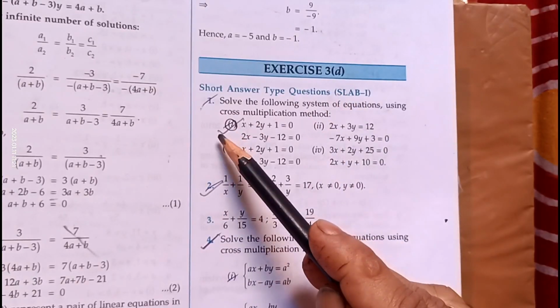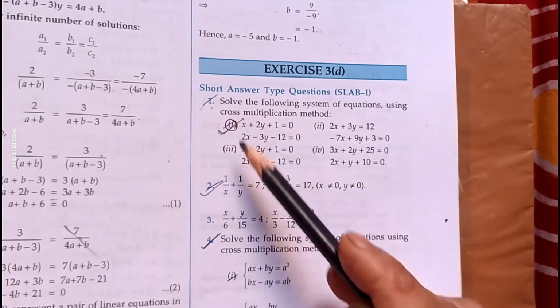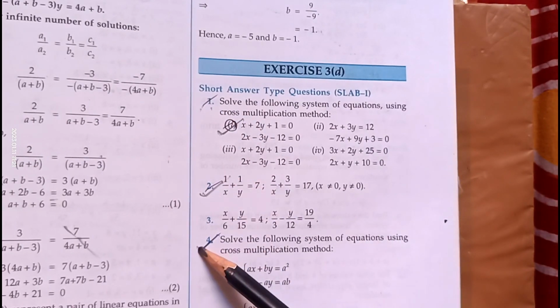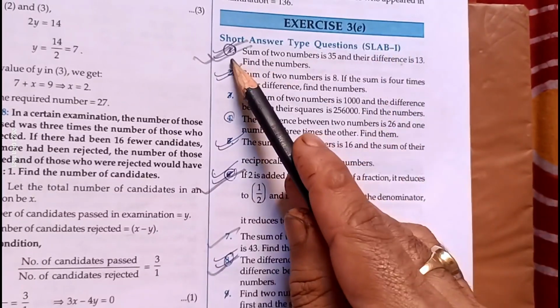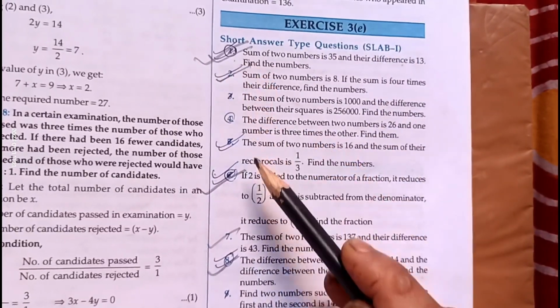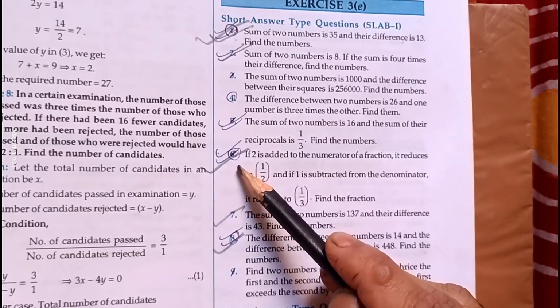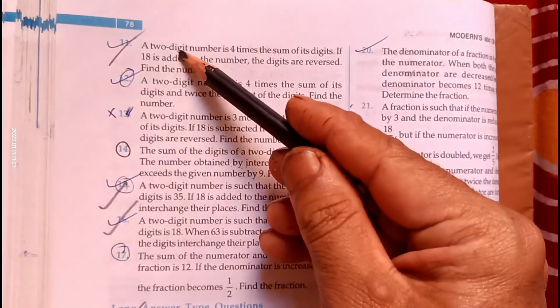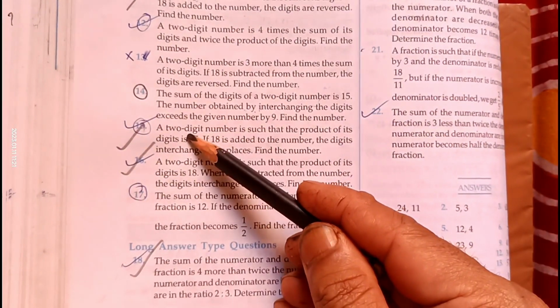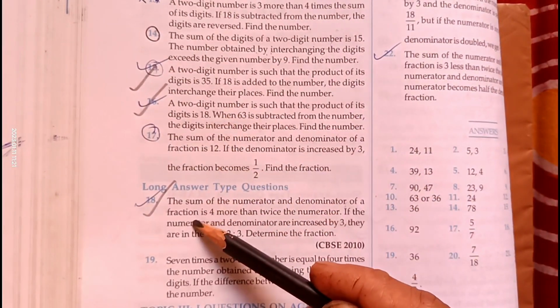From 3D, practice the first question from question number 1. Question number 2, question number 4, only practice the first part. From 3E, practice question number 1, question number 2, then you can practice question number 6, 7, 8, question number 10, 11, 15, 16 and 18.